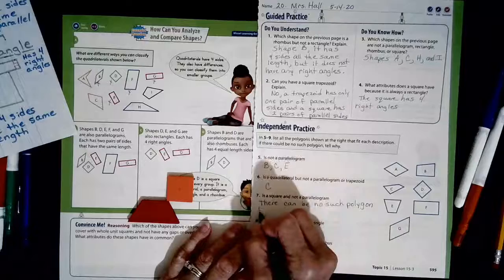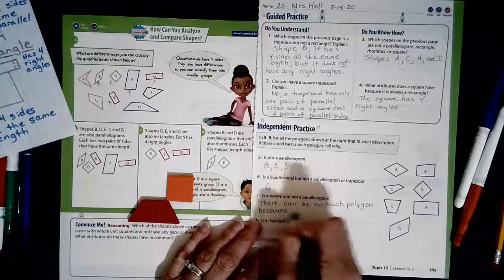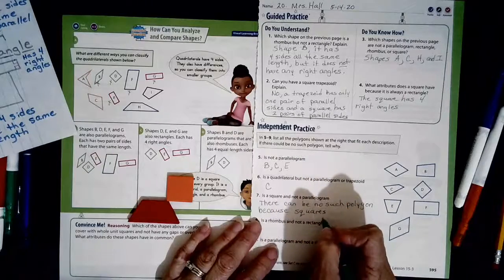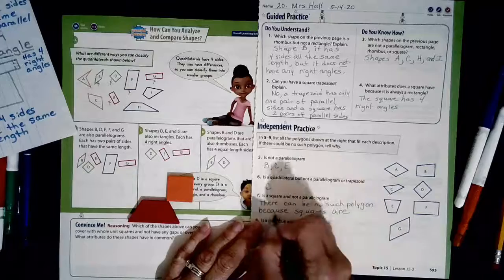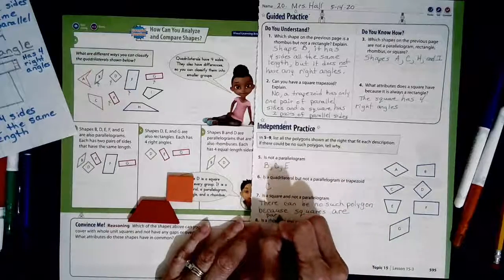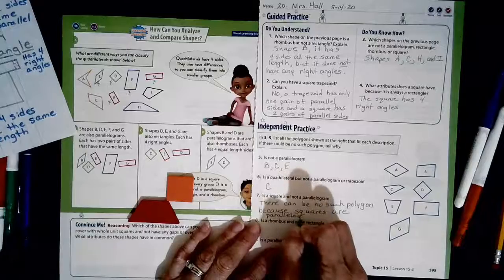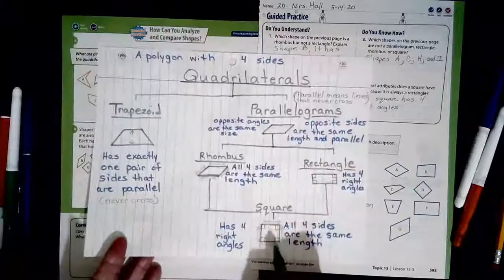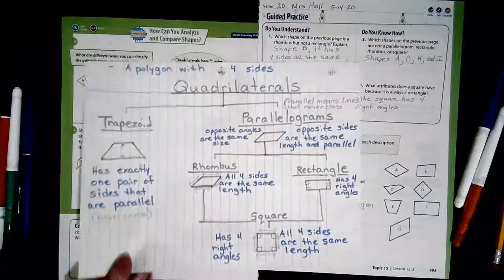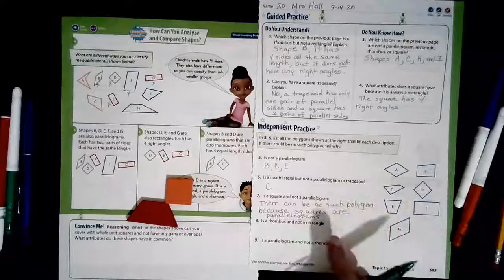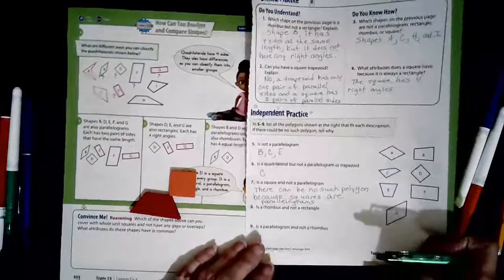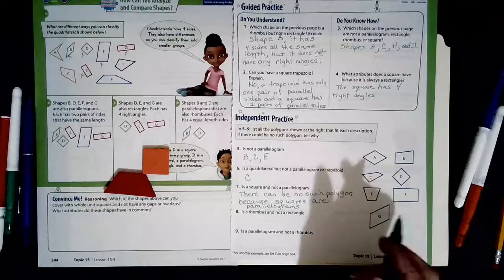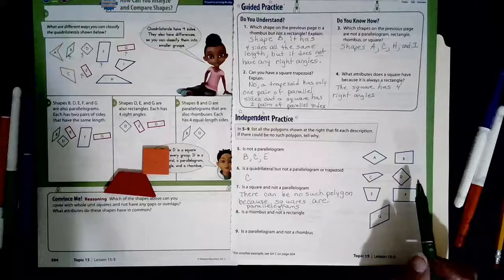Because squares are parallelograms. I love this little chart so we can clearly see that a square is a parallelogram. So there is no such polygon with those characteristics. All right, number 8 is a rhombus but not a rectangle.